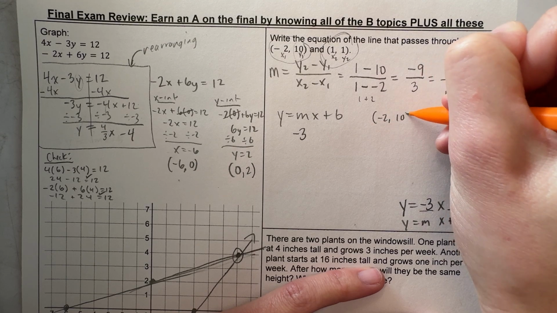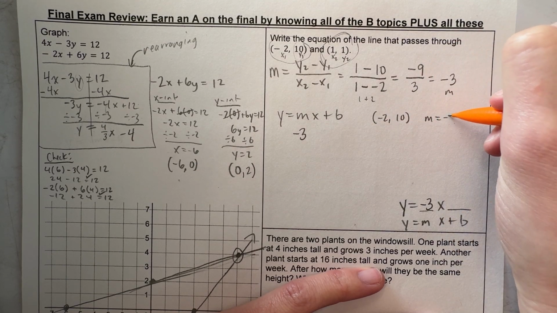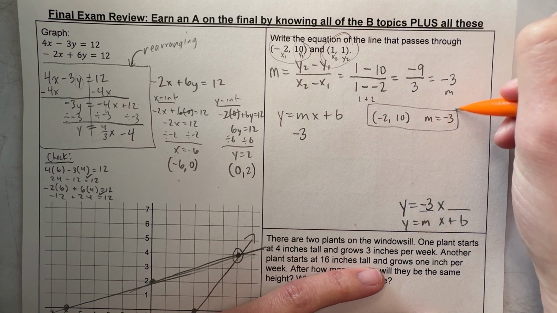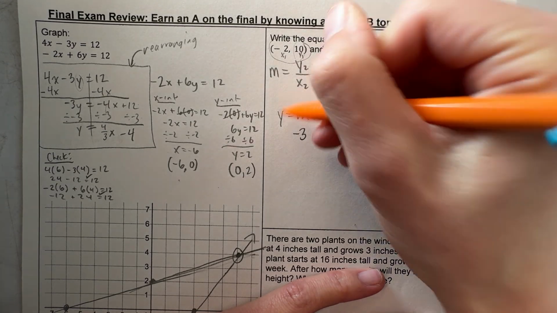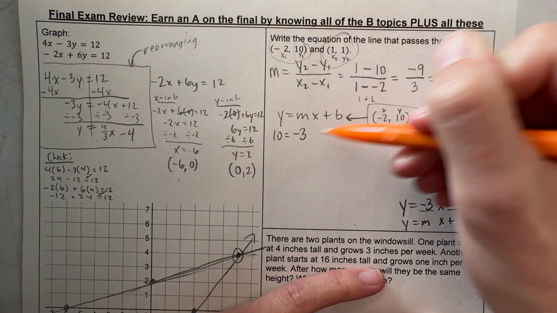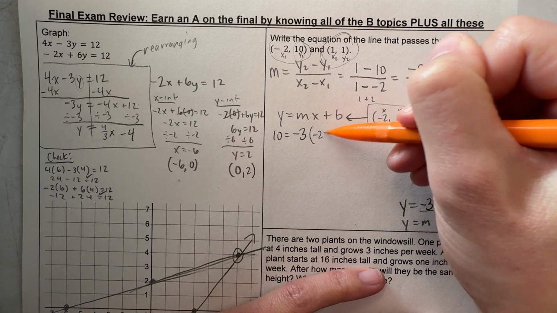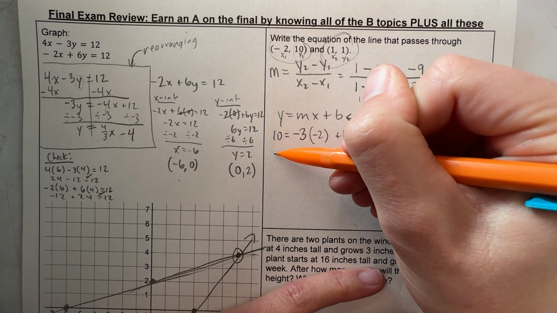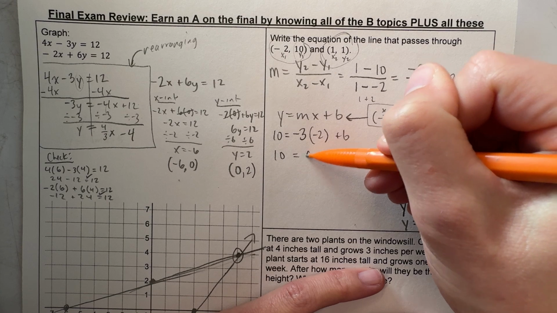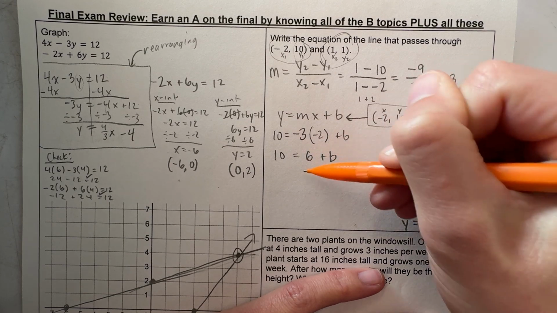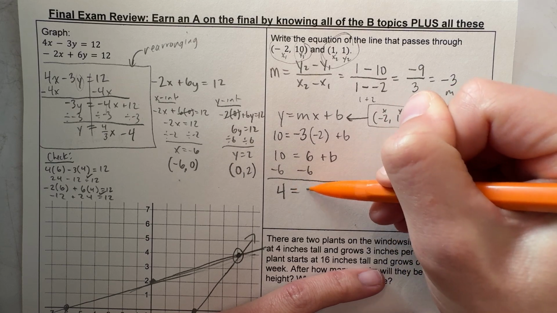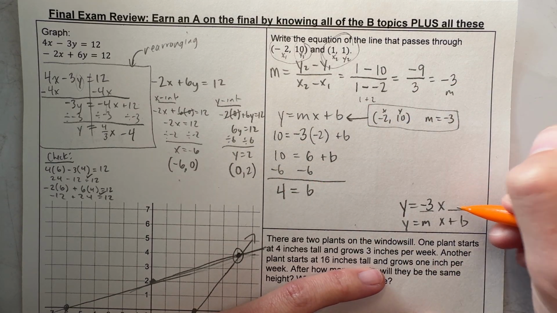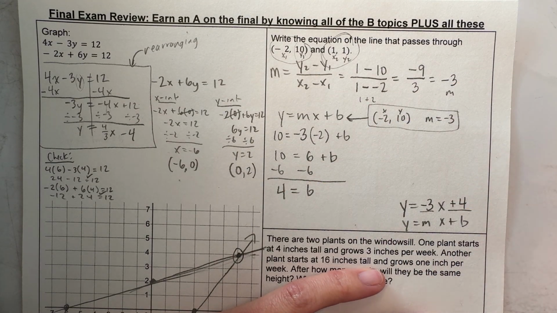Because with them both being the same, it's a little hard to see. What I'm doing is plugging in my x, my y, and my m. So my y is 10 equals negative 3 times x plus b. And then I'm just solving for b, right? That's what I need, my y-intercept. I'm going to subtract 6 from both sides to get b by itself. 4 equals b. So my b is positive 4.